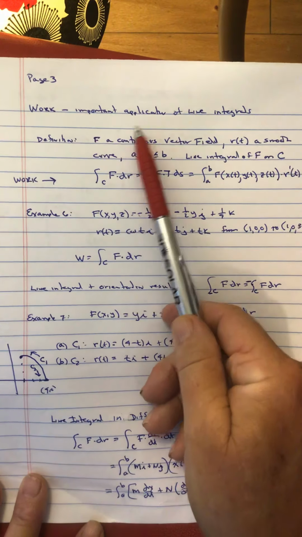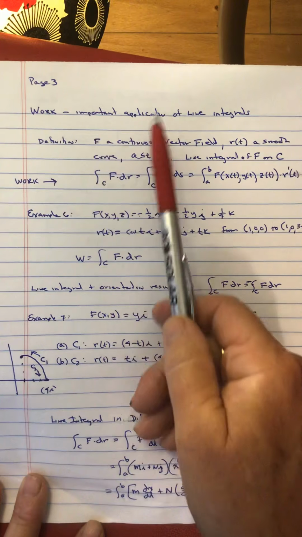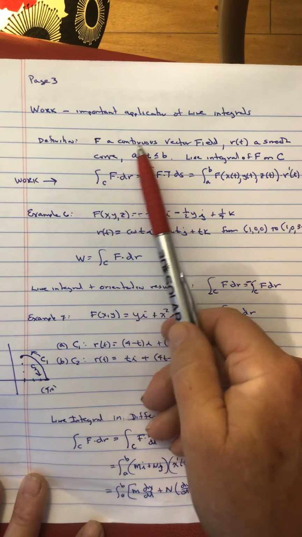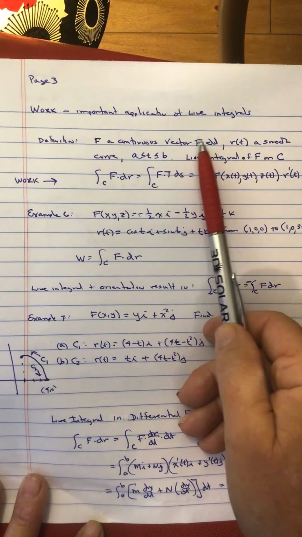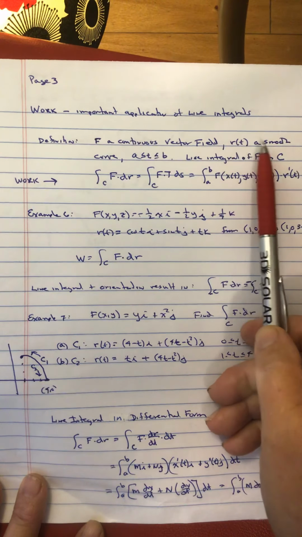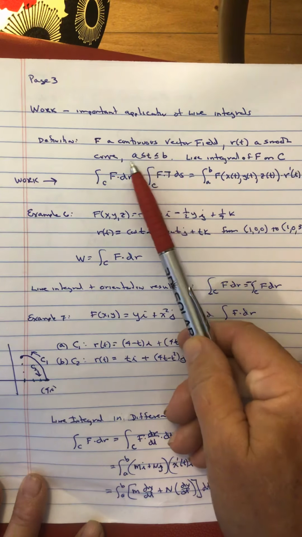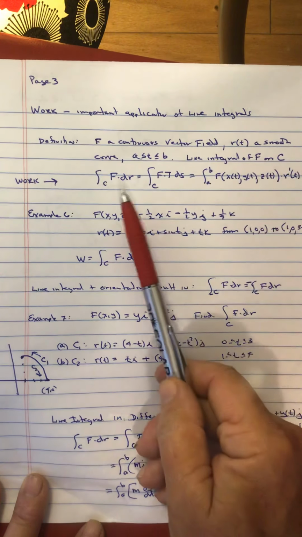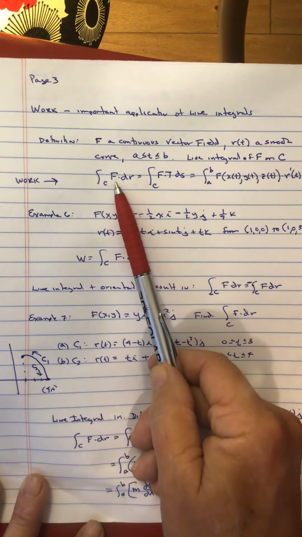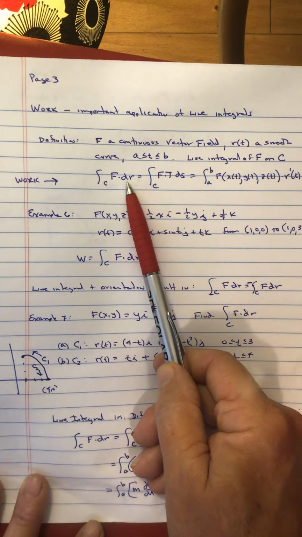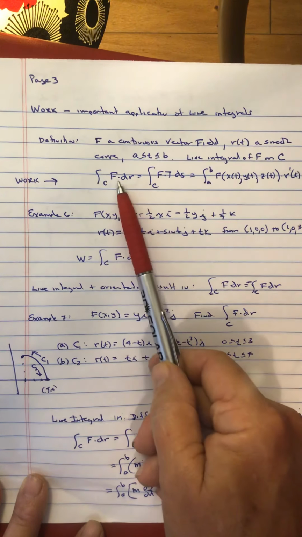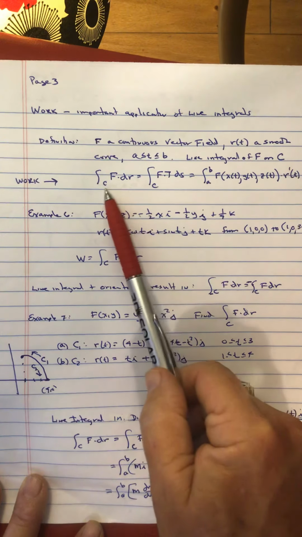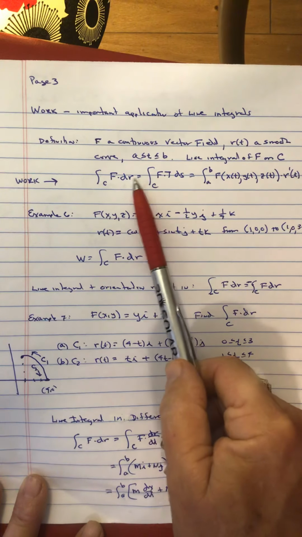Now the application is work. Work, definition: if F is a continuous vector field, r of t is a smooth curve from a to b, the line integral of F over C, so the line integral of F dot dr on C, this is work. This is the definition of work.